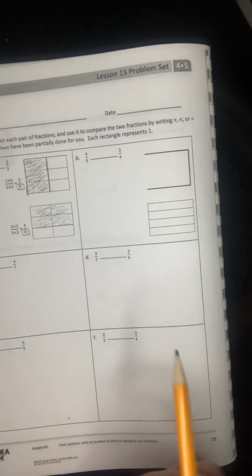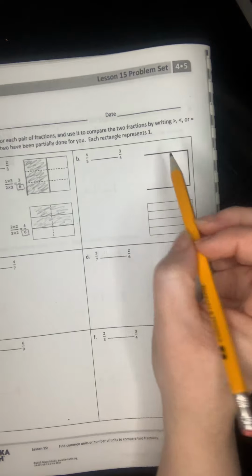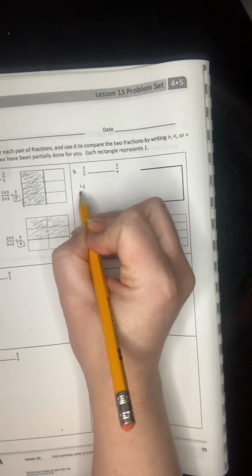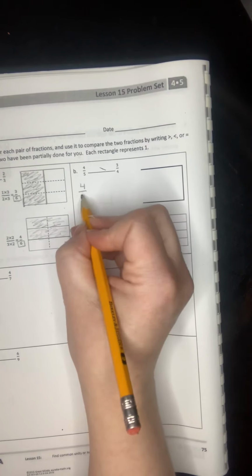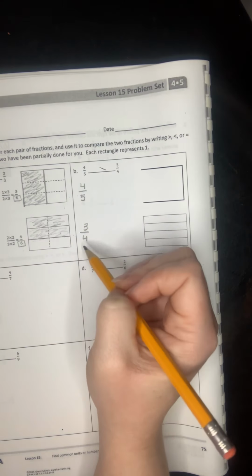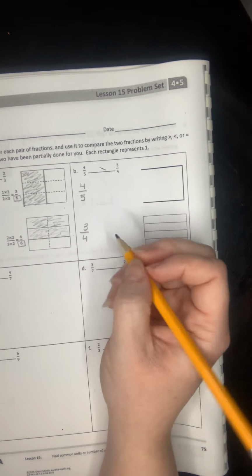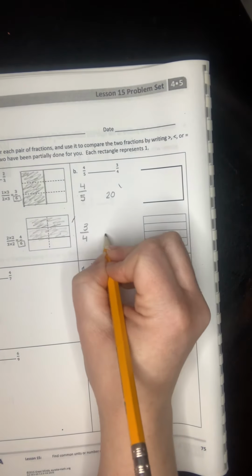All right, let's do this one over here. So we've got 4/5 and we have 3/4. So what you want to do, we've got 4/5 and we've got 3/4. And you want to look at these numbers and ask yourself, what do they have in common? Like, what larger number for a common denominator do they have in common? And the answer is going to be 20. Honestly, you want to pick the smallest common denominator.